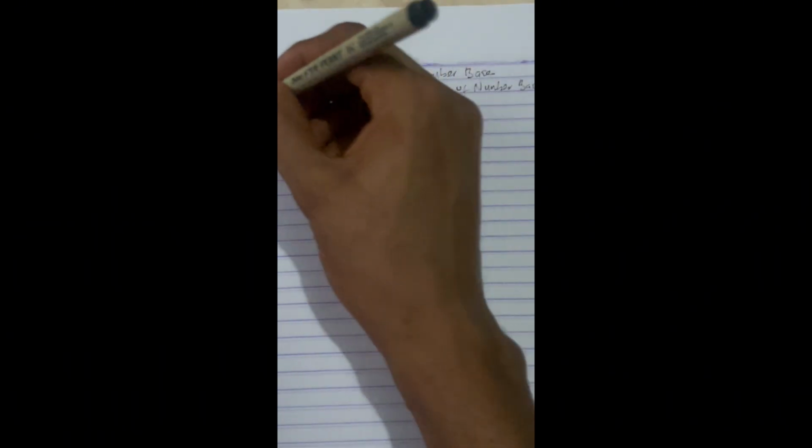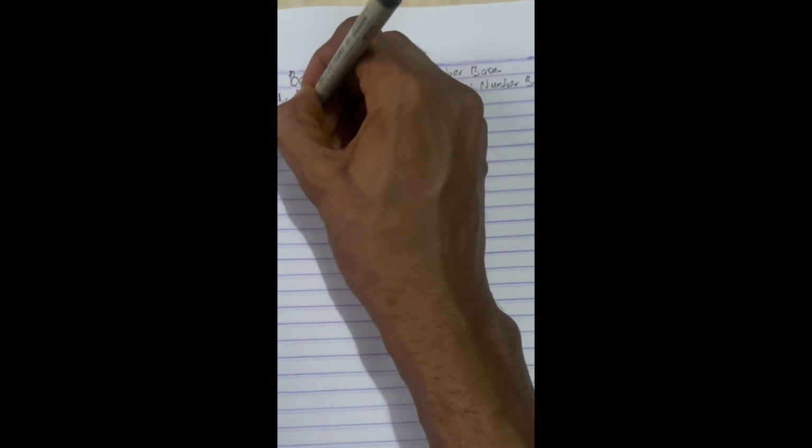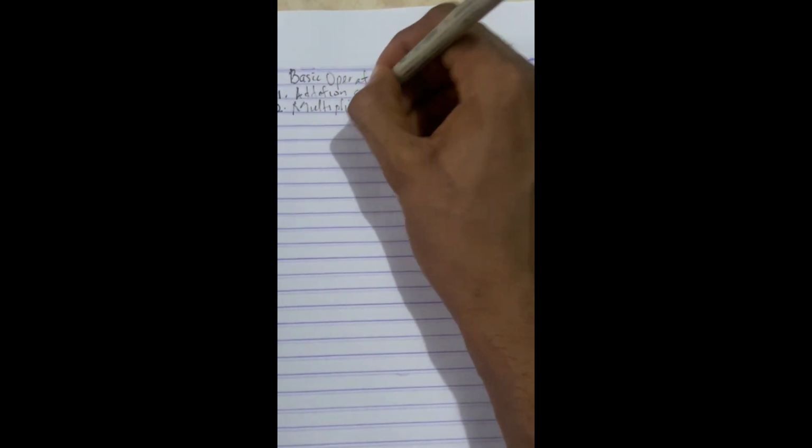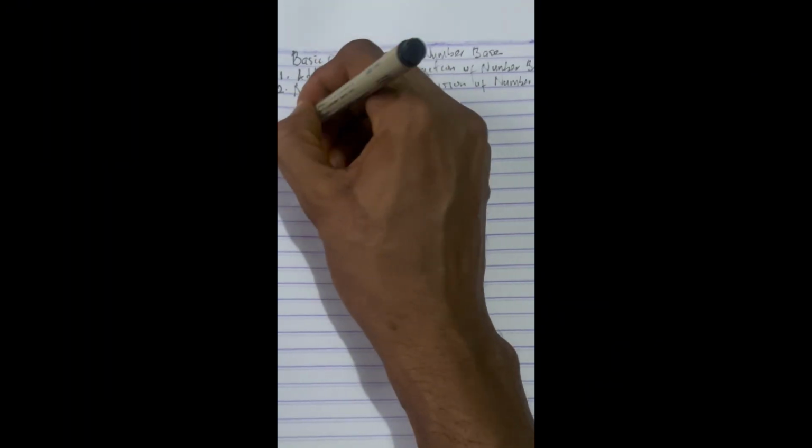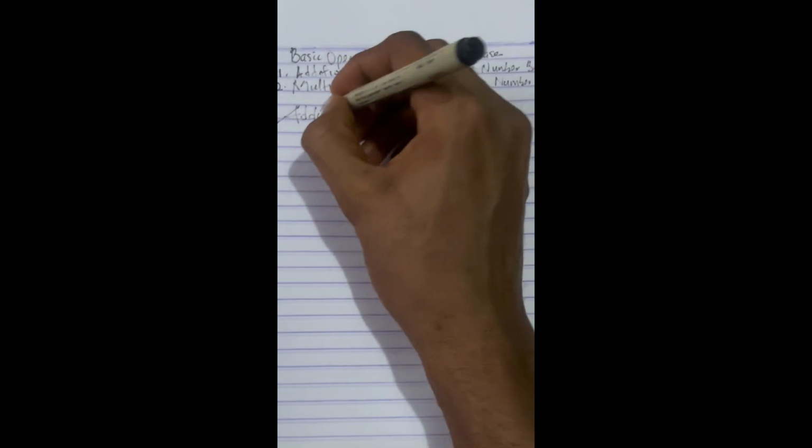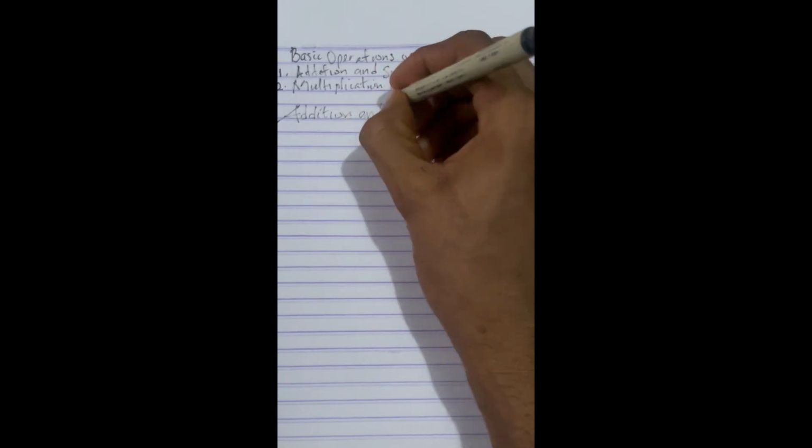Are you with me? So now the second case is we also have multiplication and division of number base. Is that clear? All right, so now let's take the first case, which is the addition and subtraction of number base.